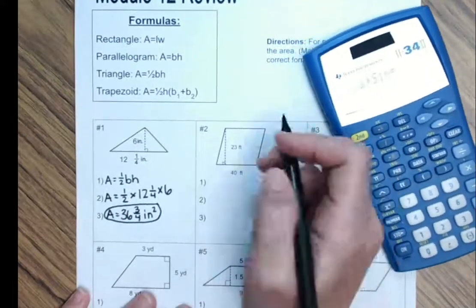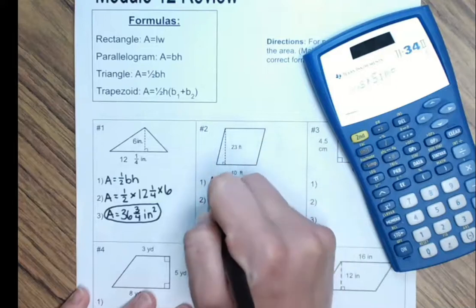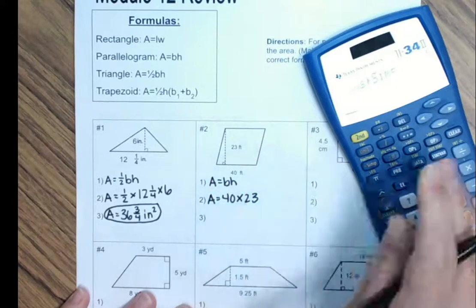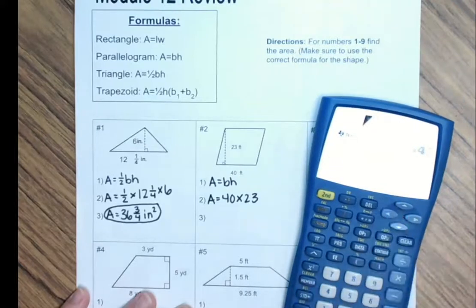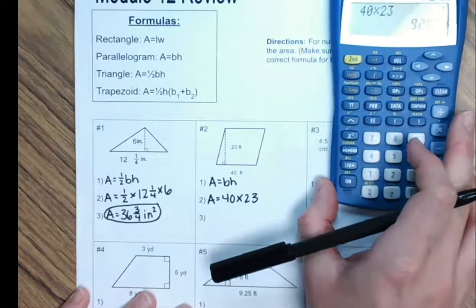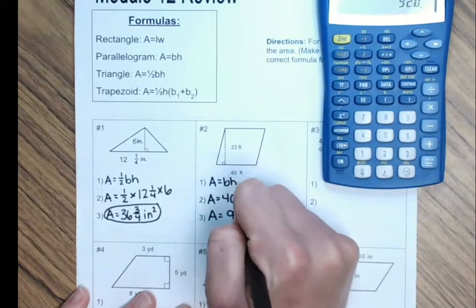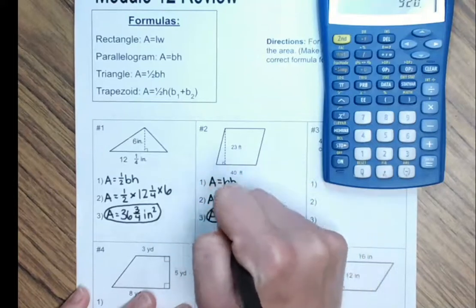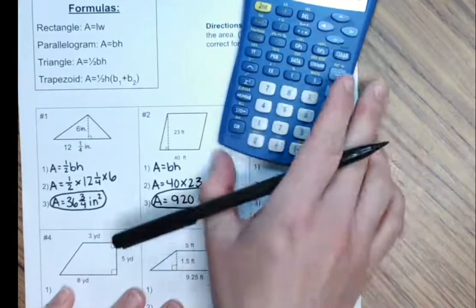Next shape is a parallelogram. So area equals base times height. A equals 40 times 23. So 40 times 23, I get 920. So area equals 920 feet squared. Remember, if you don't label or label correctly, you get a 1/2 point taken off.